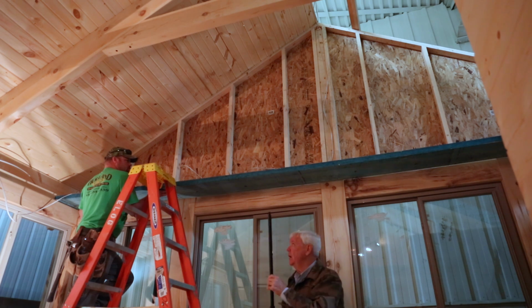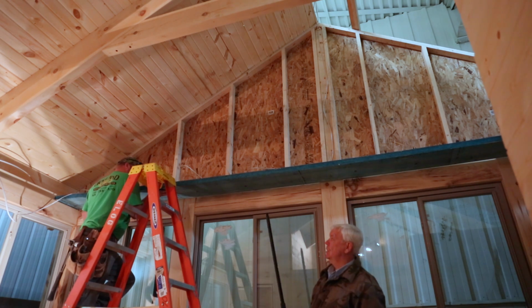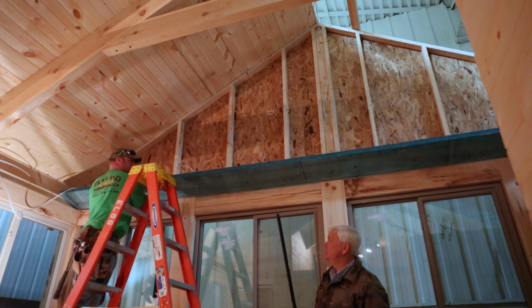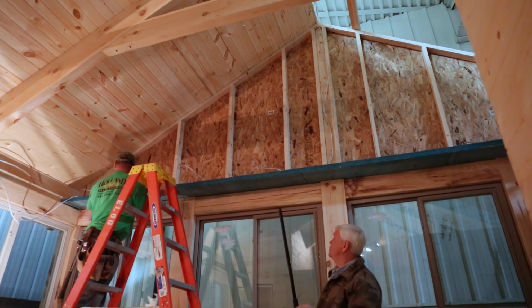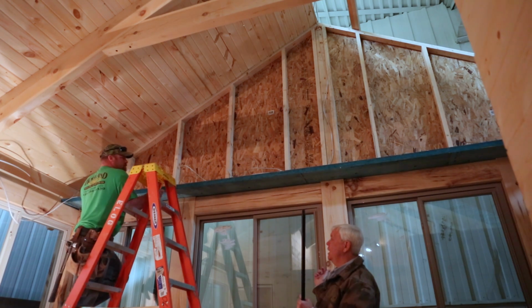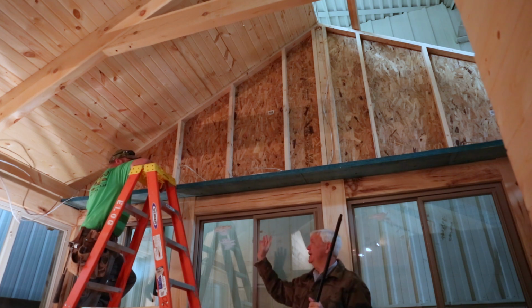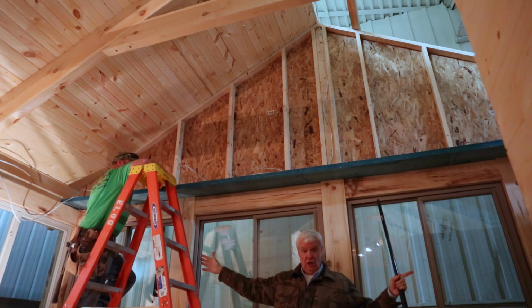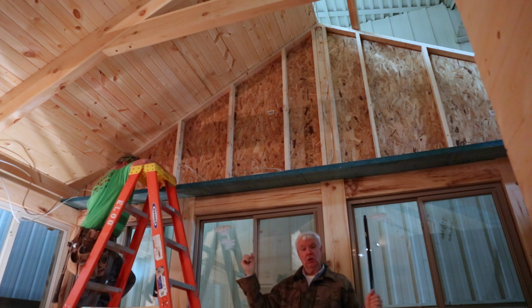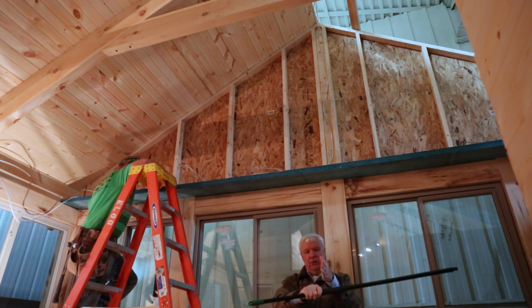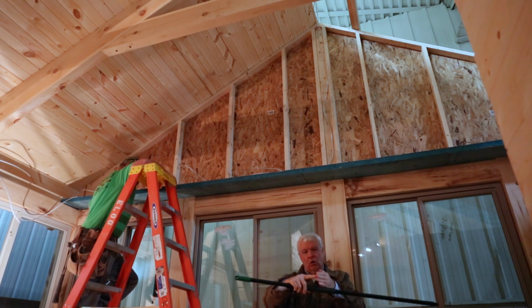So very simply, when you get to this point, the guys are going to lift this LVL into place. As you can see, this wall flexes as they put it in. It's going to attach on either end to the vertical logs. Now those vertical logs can't move because they're tied into a corner. If I have a corner, that corner can't move because it's tied two ways.